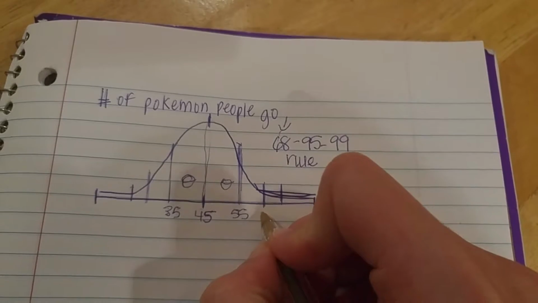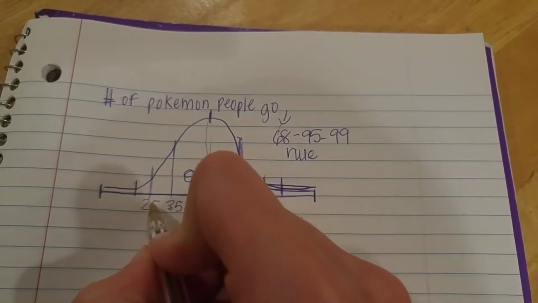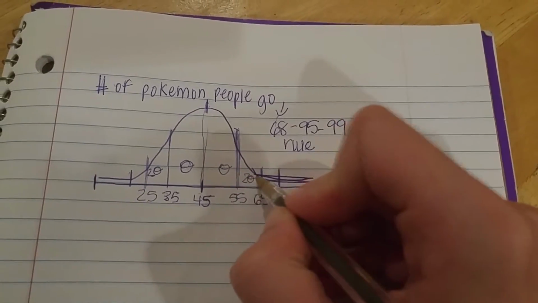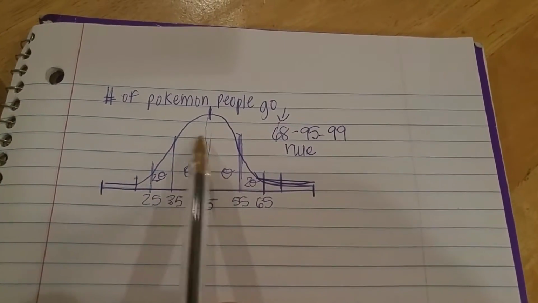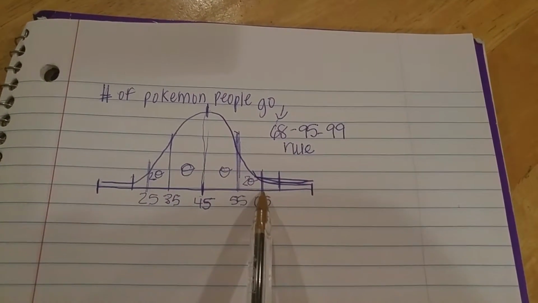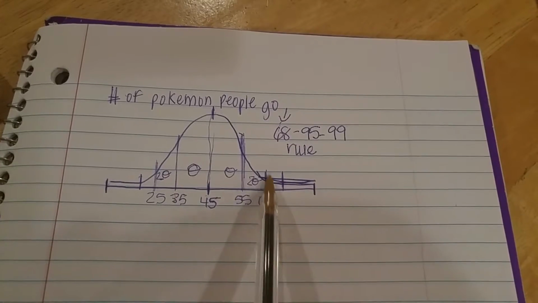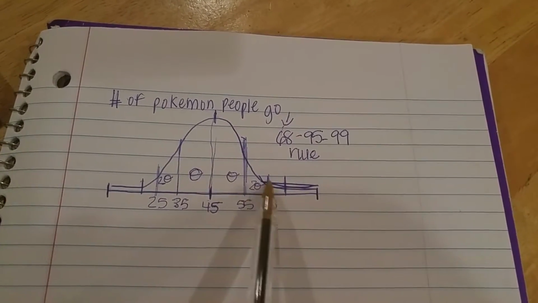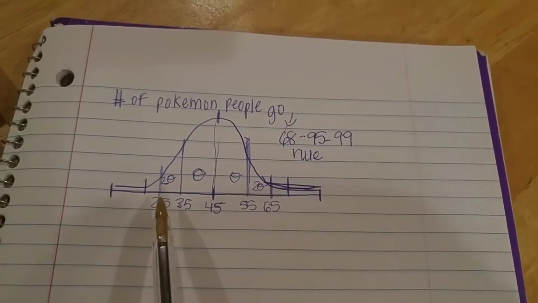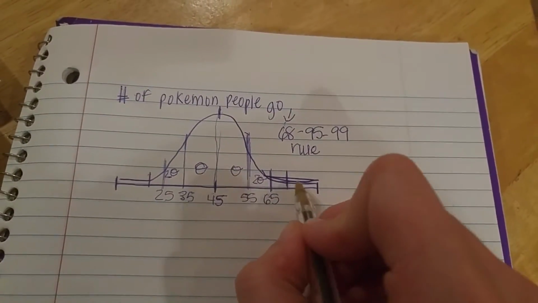Let's say here we put 65 and 25. And we go another standard deviation. So this is 2 standard deviations below the mean, 2 standard deviations above the mean. So 95% of our data will lie within two standard deviations of the mean. That means that 95% of all of the people that we polled have caught somewhere between 25 and 65 Pokemon.